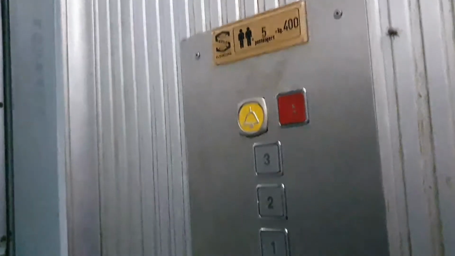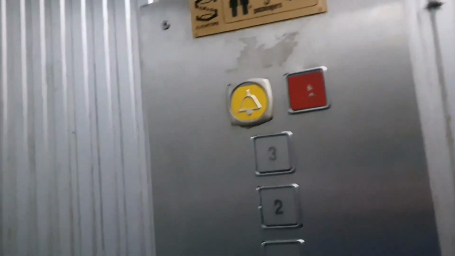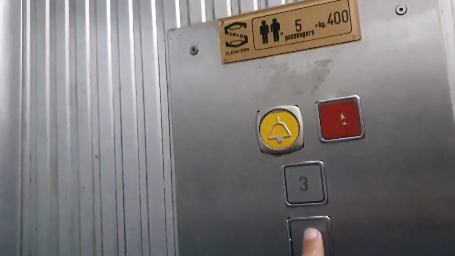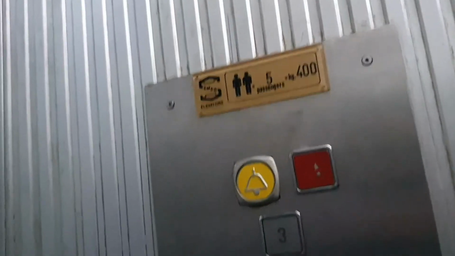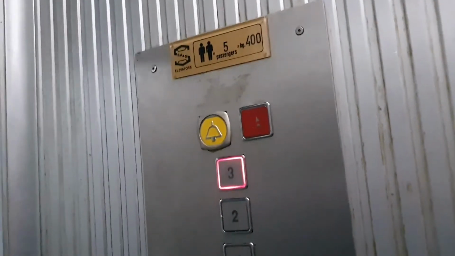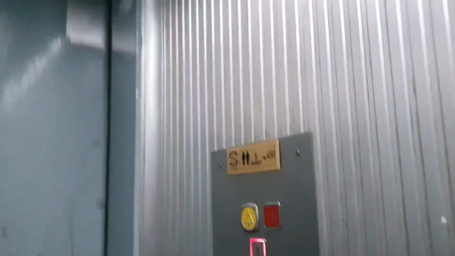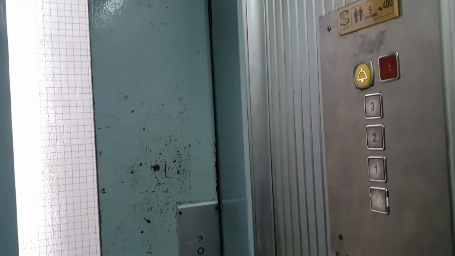Okay, now I reach to first floor. If you want to go out, you can go out like this, and another person will come. Now I want to go on second floor, so I will click this one. Now on second floor, but I don't want to go on second floor. Now I want to go on third floor, so I will click this one, and now I'll reach to third floor. Now this is third floor.